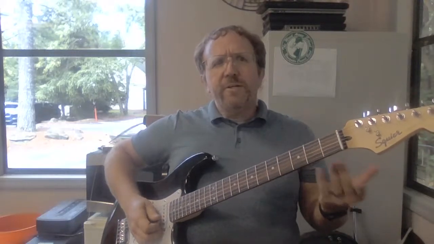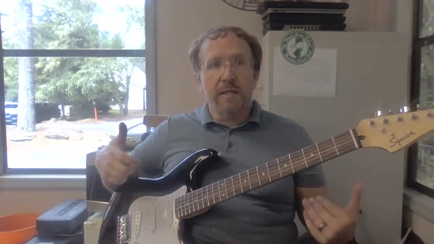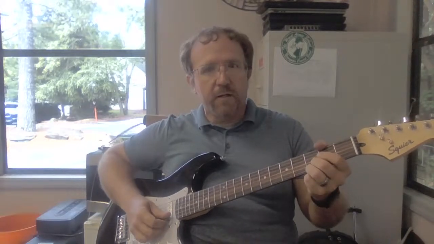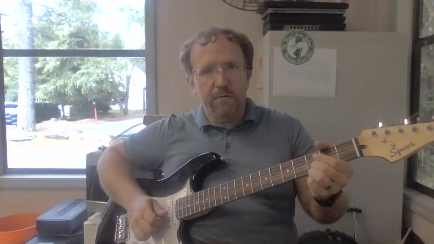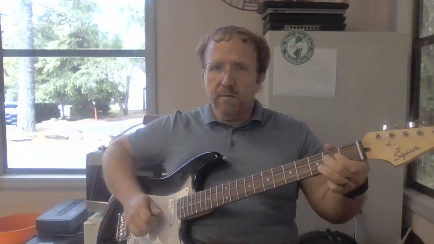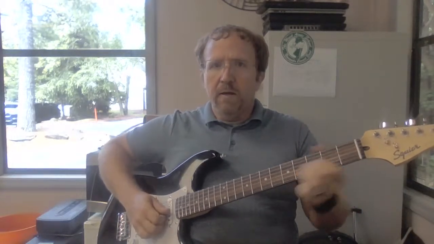Now, B strings are kind of notoriously hard to bend, and so that's kind of why a lot of people have invented B benders and things like that. So if you have a hard time with this bend right here, you can do that same G bend and get those same notes just at a different fret.